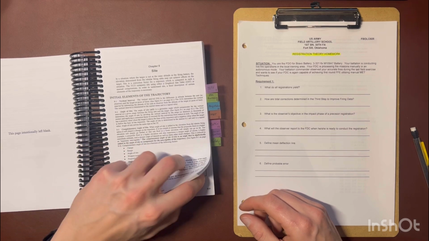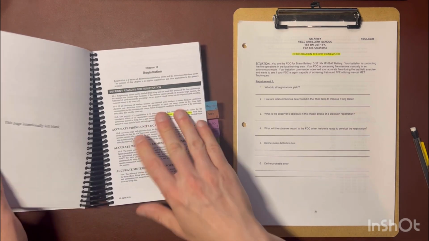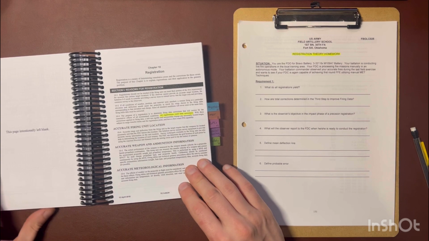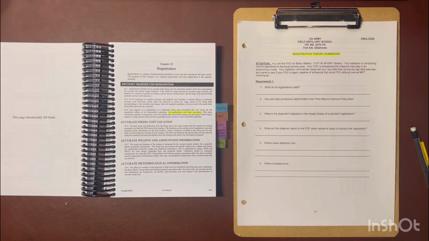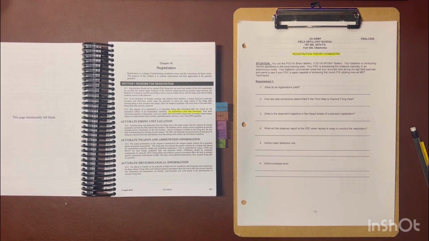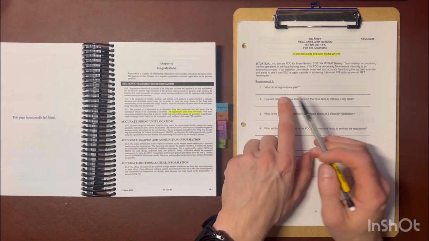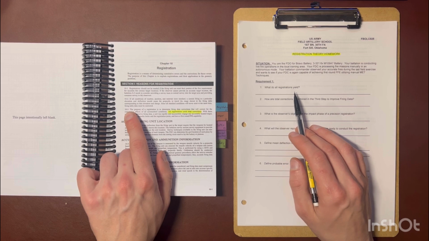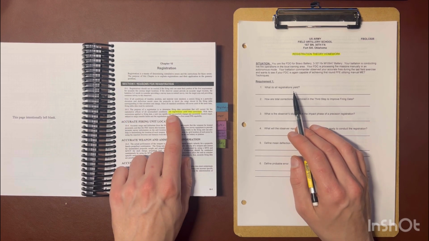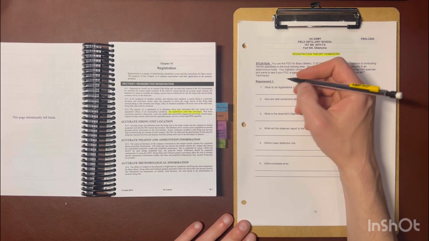If you like this high-speed, smaller TC 3-09.81, it is actually available on a website, myarmypublications.com. It's pretty good. It costs about $15 or $20, something like that, but it's a good size I can keep in my pocket. So what do all registrations yield? Here in paragraph 10-3, we see that all registrations yield total corrections.